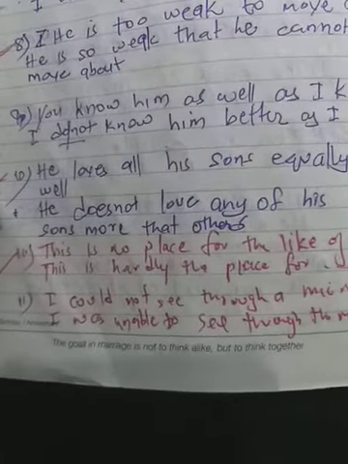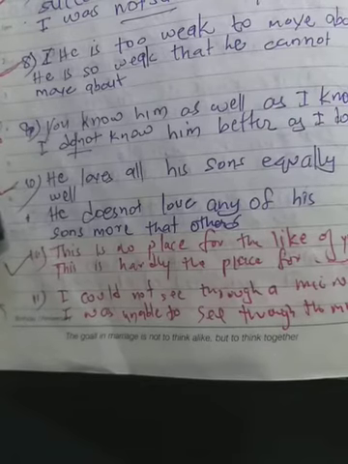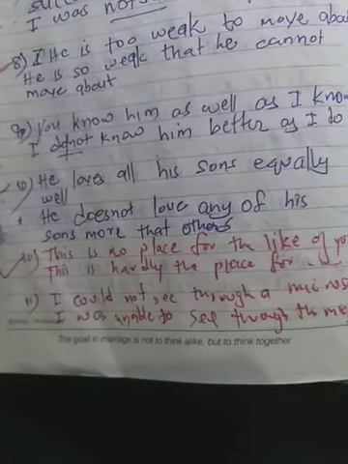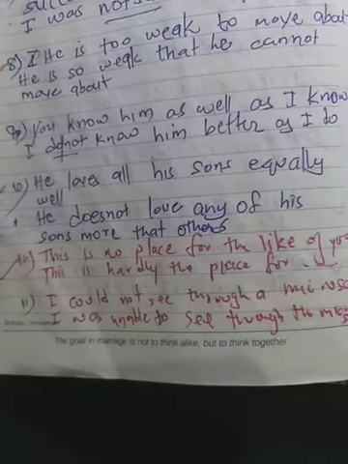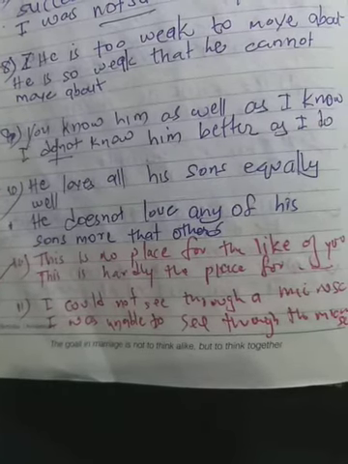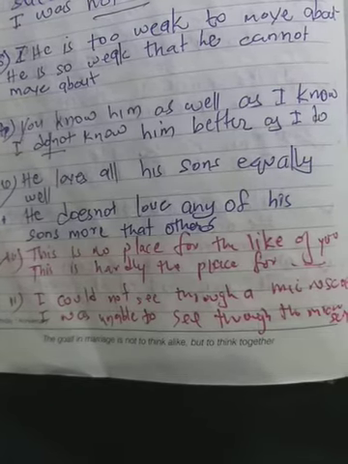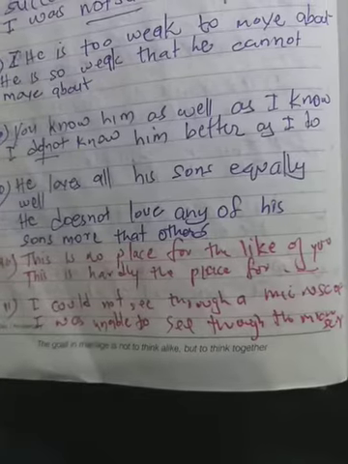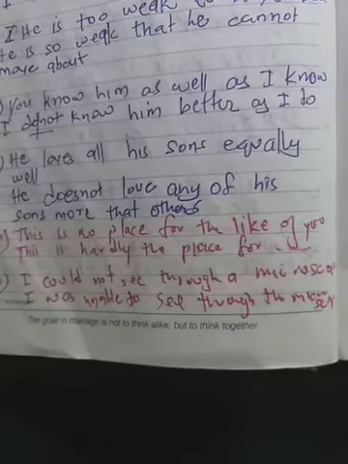He loves all his sons equally. He loves all his sons equally well. He does not love any of his sons more than others. So here also, any of his sons more than others, he does not. This is tough again. Sometimes this type of sentence comes wherein you are not given any of the above options. He loves all his sons equally well. He does not love any of his sons more than others.